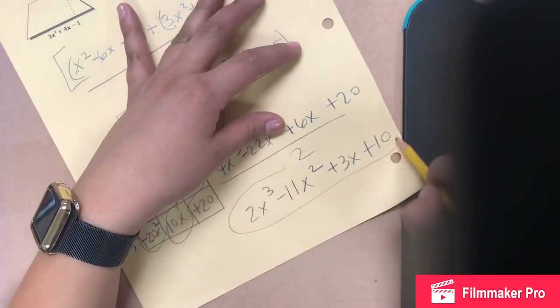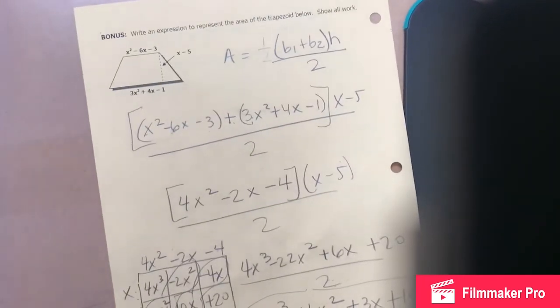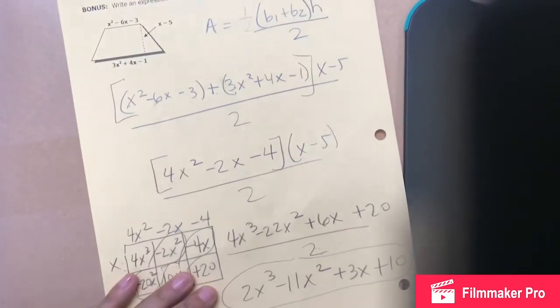So after all of that, we end up with a simple polynomial. Again, you won't see one this difficult, but it's a skill to learn.